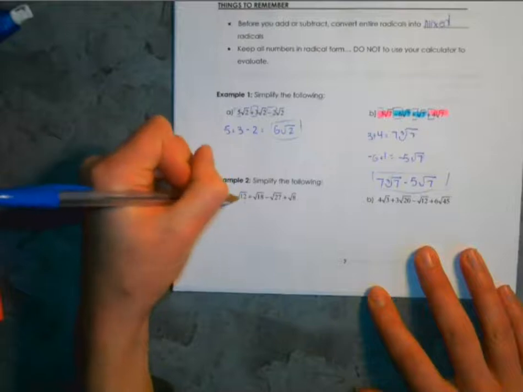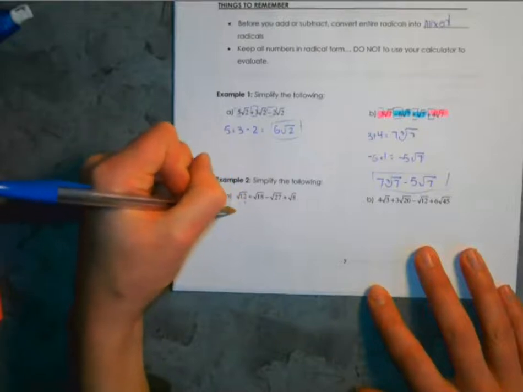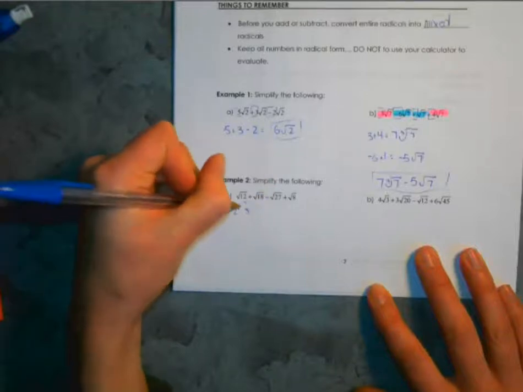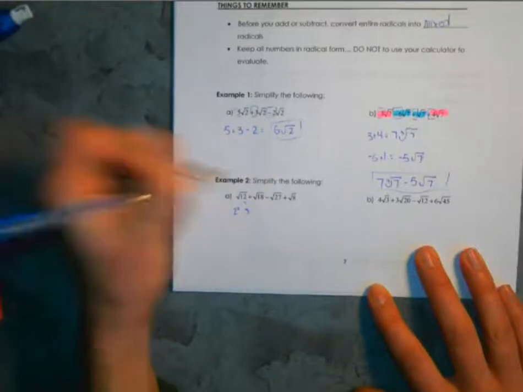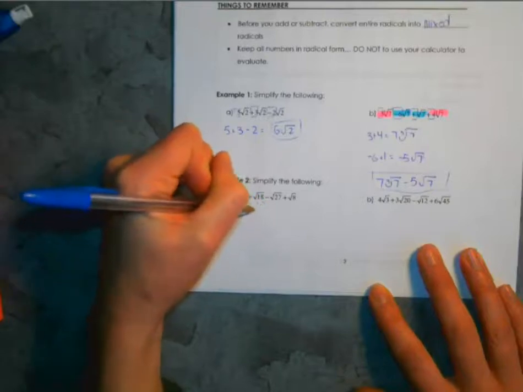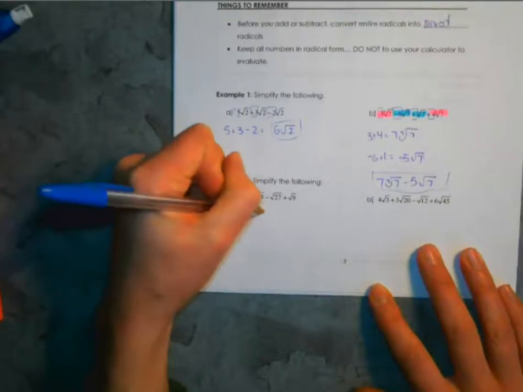So 12 is basically 4 times 3. And remember, 4 is 2 squared times by 3. So what we're looking for, because these are all square roots, is any squares that we can take out of there. What about 18? Well, 18 is 9 times 2, and 9 is 3 squared times by 2.